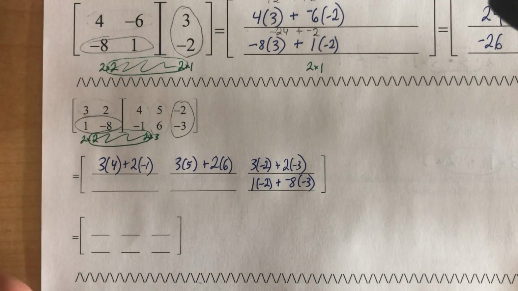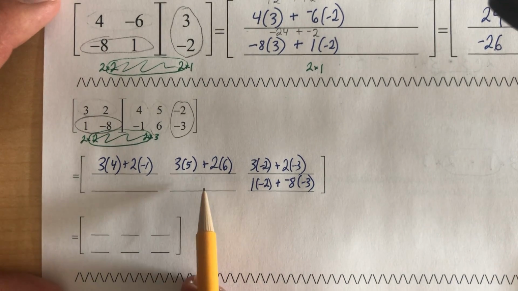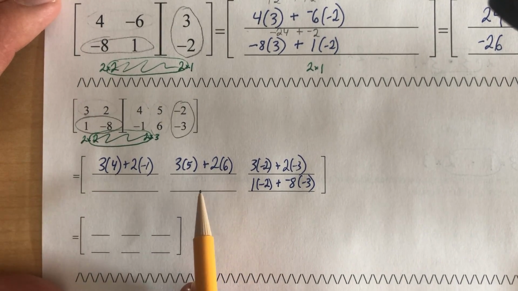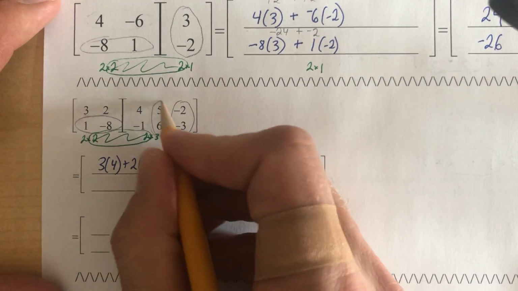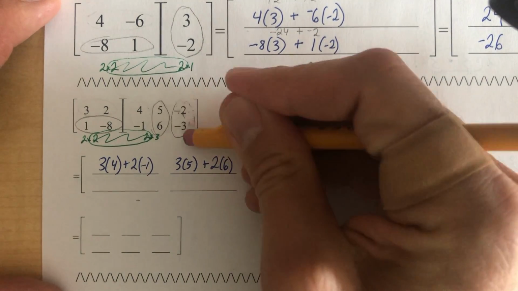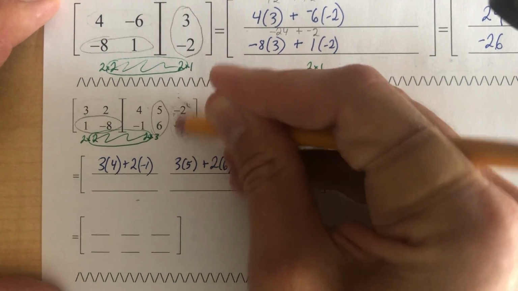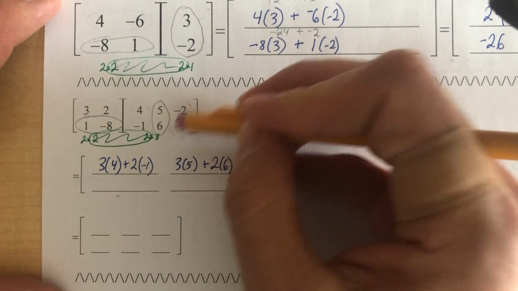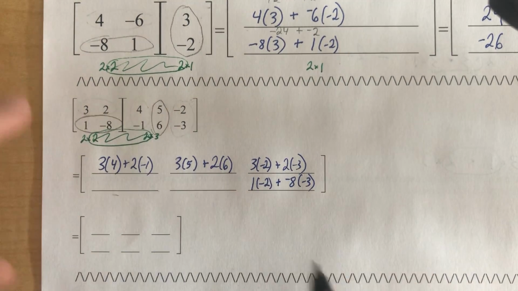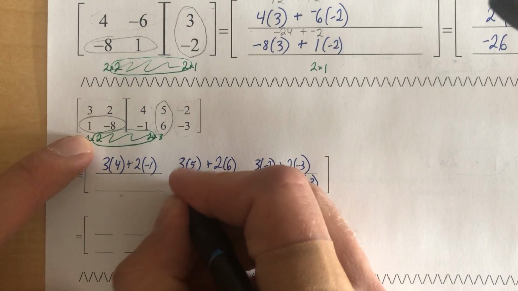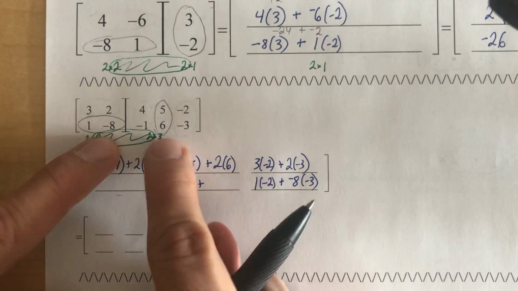All right, let's just keep moving. You can do whichever one you want. I'll move backwards. So we'll go to the middle column. Bottom row, got it. Middle column, that's it right there. Not this one. It's handy to use a pencil sometimes. Okay, bottom row, middle column, 1 times 5 plus negative 8 times 6.